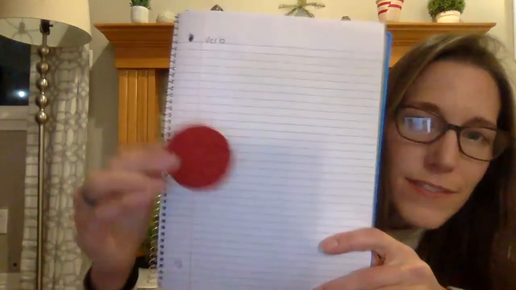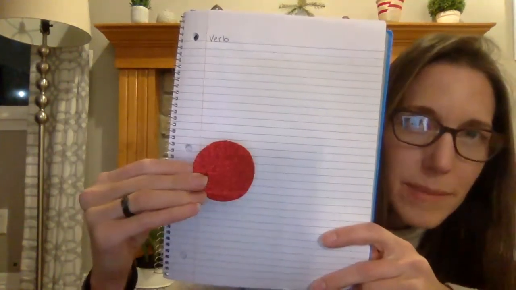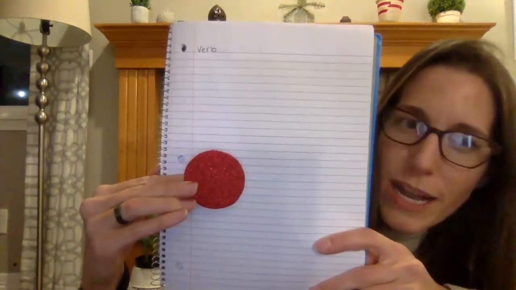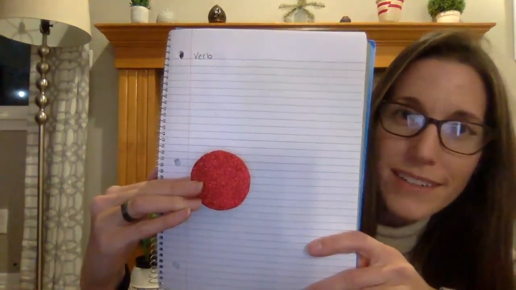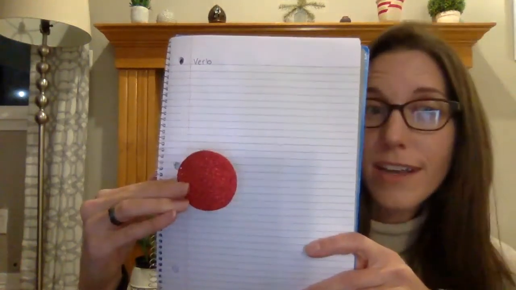Verb comes from the word verbum, meaning the word. And we use a red sphere to symbolize it. The red sphere is round like the sun. And just as the sun breathes fire and life into matter, the verb gives life to the noun. So let's talk more about that. What does that mean, how the verb gives life to the noun?